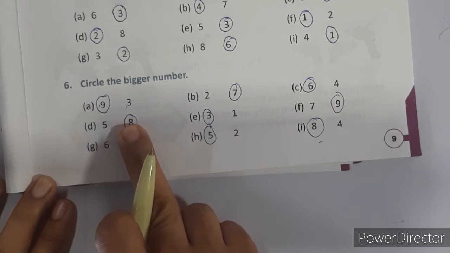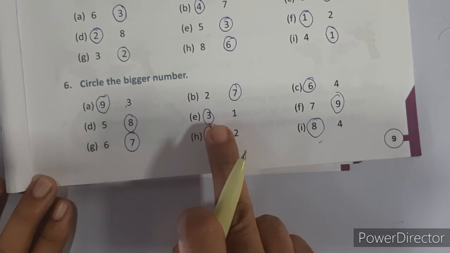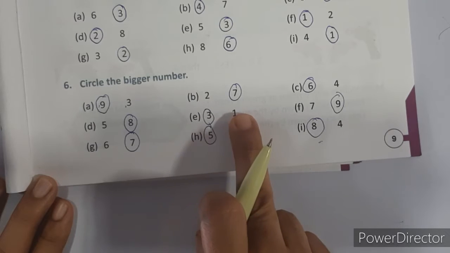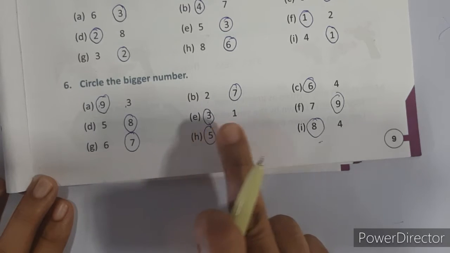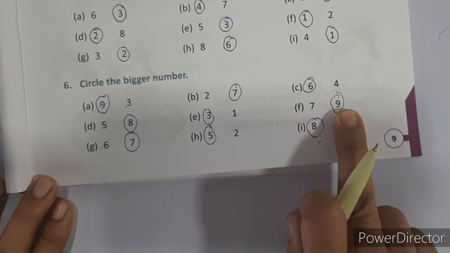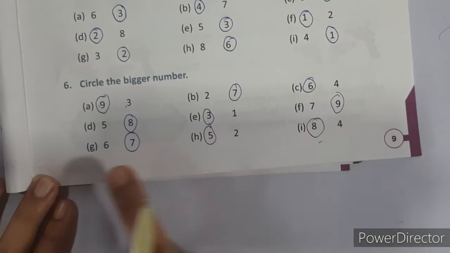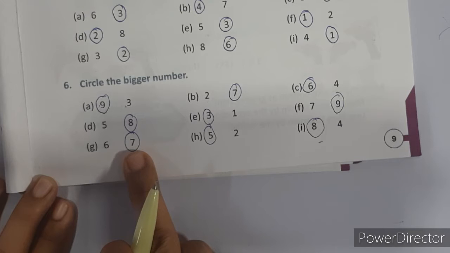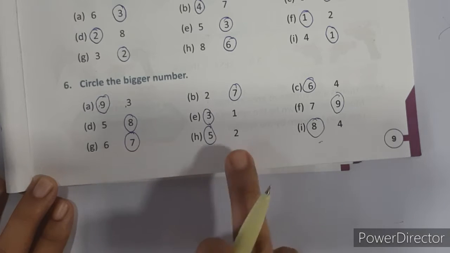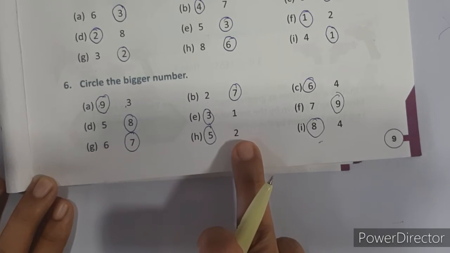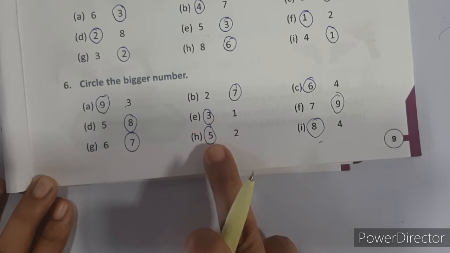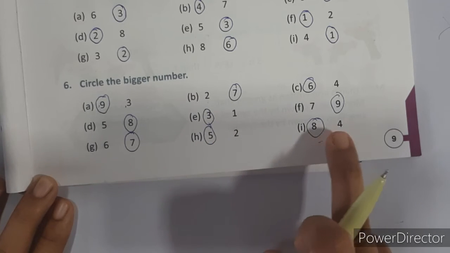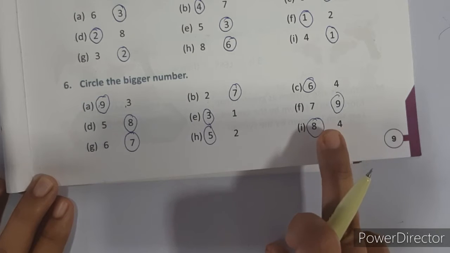5 and 8, circle 8. 3 and 1, circle 3. 7 and 9, circle 9. 6 and 7, circle 7. 5 and 2, put circle around 5. 8 and 4, put circle around 8.